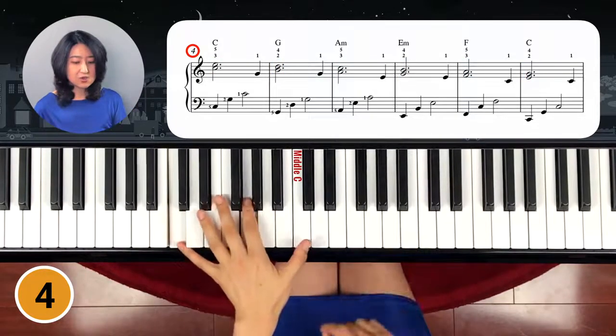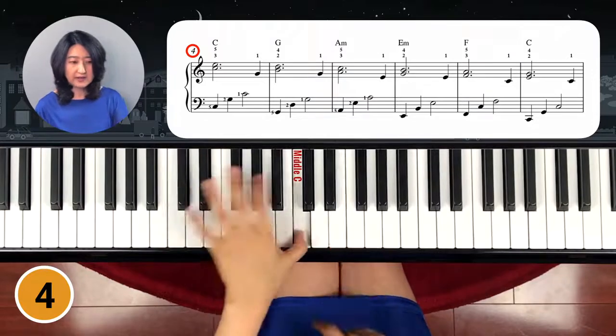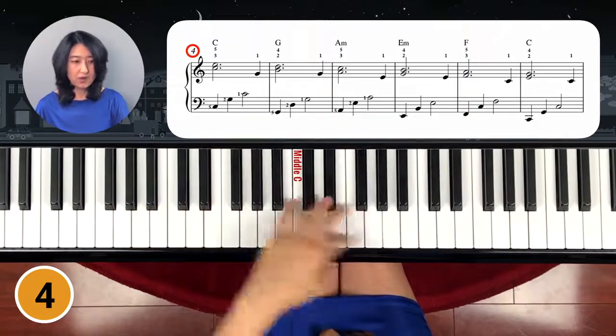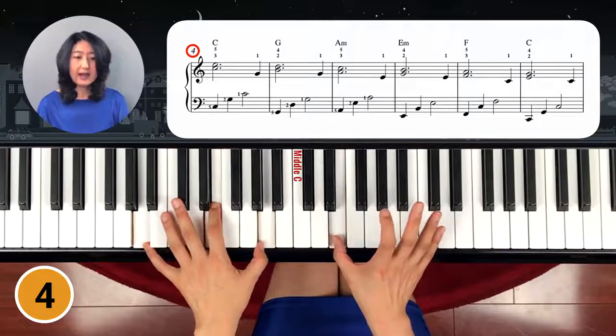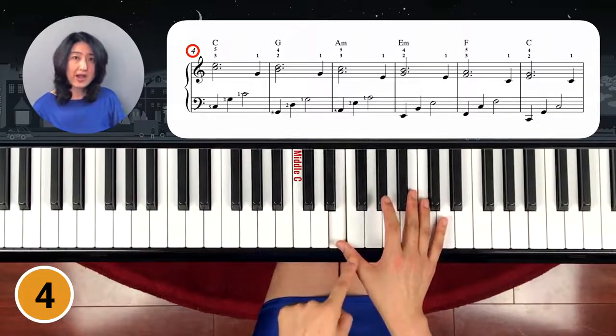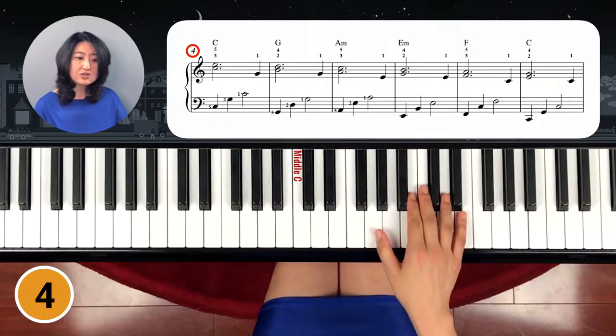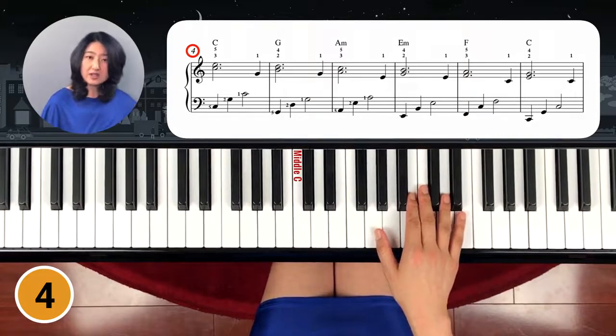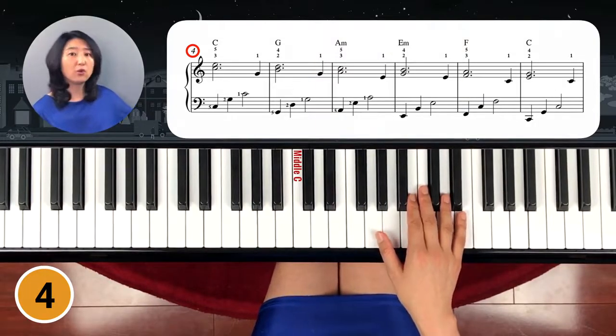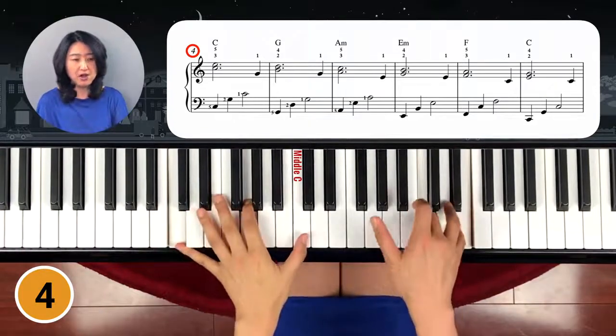But since it's so hard to play it like this so far, I added the harmony with the right hand. So the very last note in every measure actually belongs to the left hand chords, not the right hand melody line. So you have to remember to play it soft.